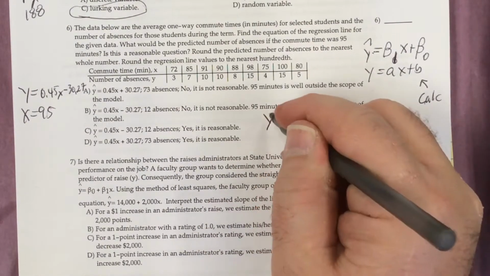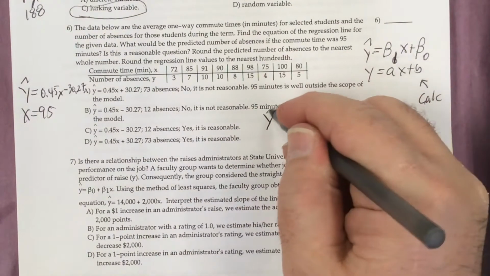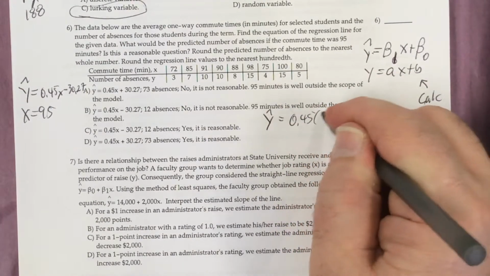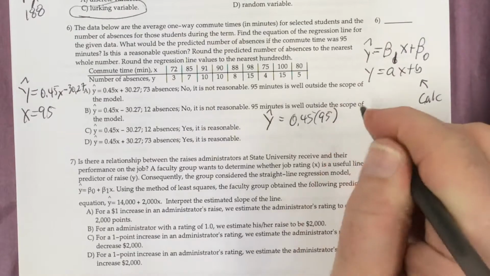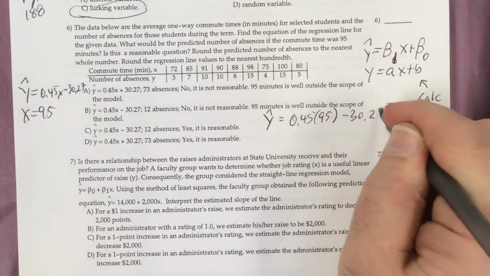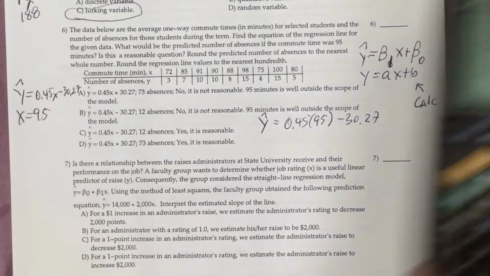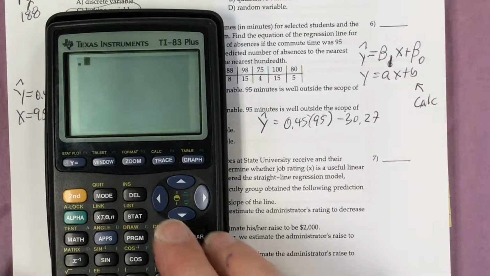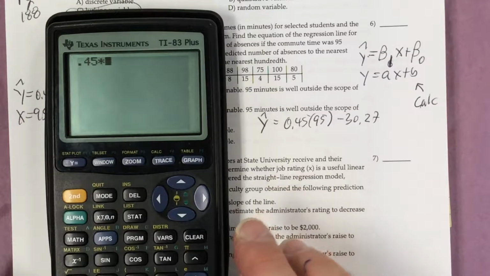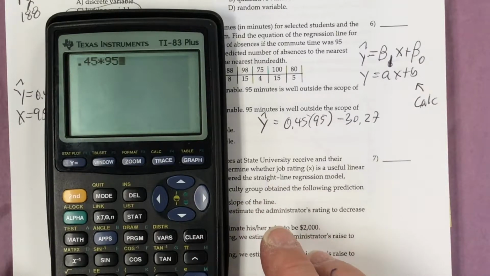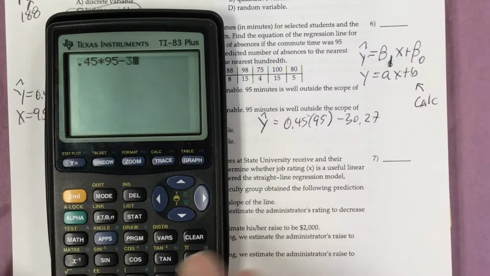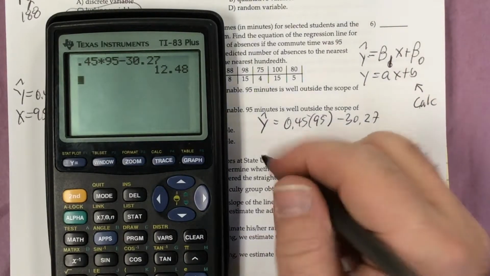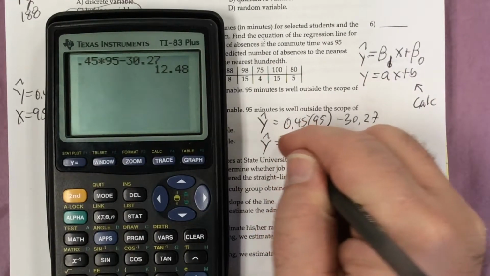So it's going to be y, and by the way, I put that as y hat, equals 0.45 times 95 minus 30.27. And I'm going to go ahead and put that into the calculator here. I'm going to do this in one fell swoop. 0.45 times 95 minus 30.27.